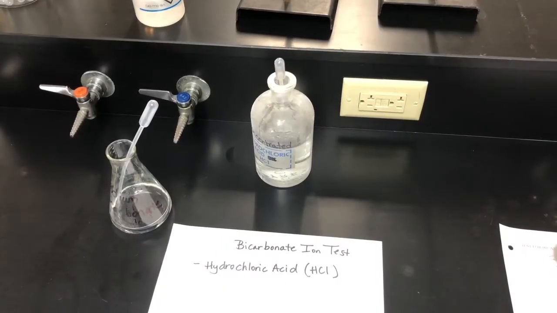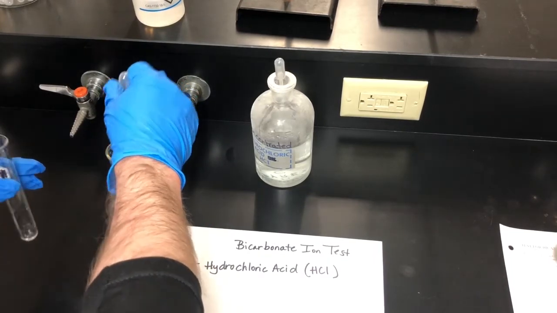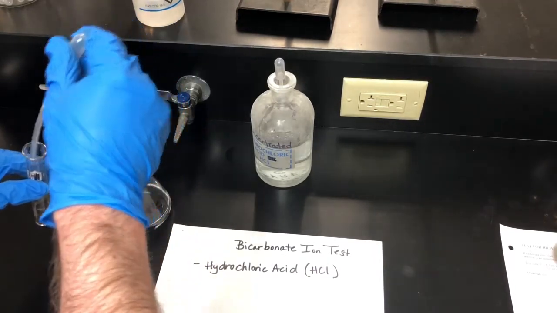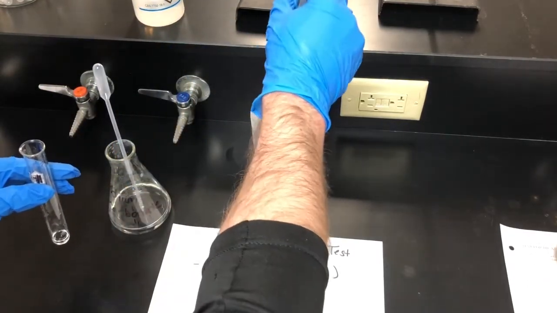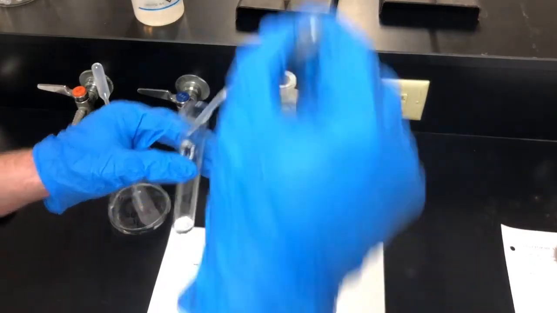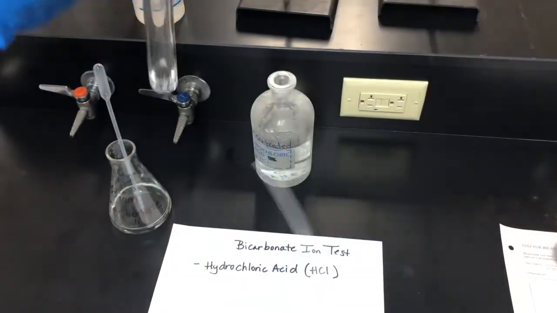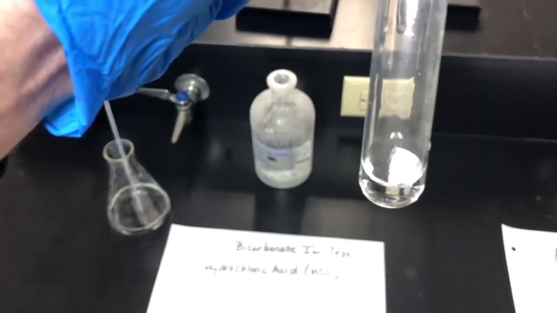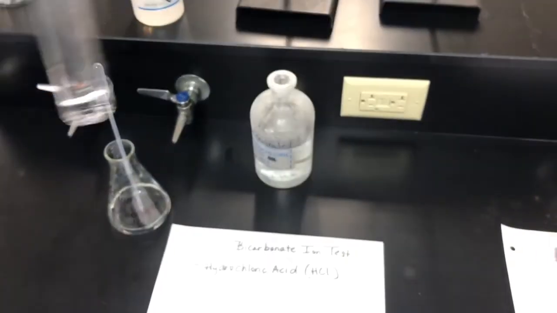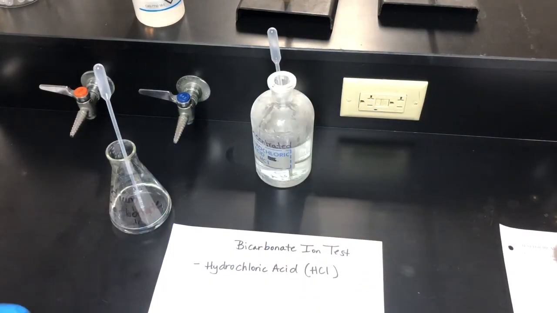So the next test we'll be looking at is the bicarbonate ion test. Okay. For this, you're going to need sodium bicarbonate. So this is what it should look like. So we'll do a squirt of sodium bicarbonate. And then we're going to do a squirt of hydrochloric acid. Okay, so what should happen is it should fizz. There were bubbles produced. Okay, so what we're going to do now is we're going to look at our unknown and see if it does the same thing.